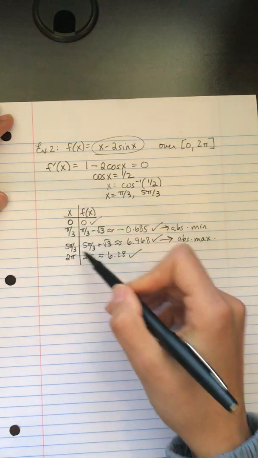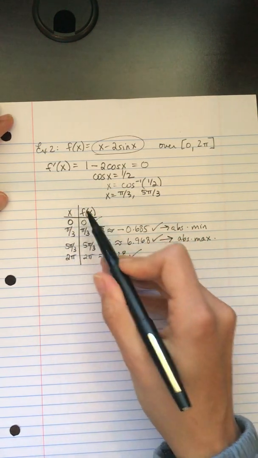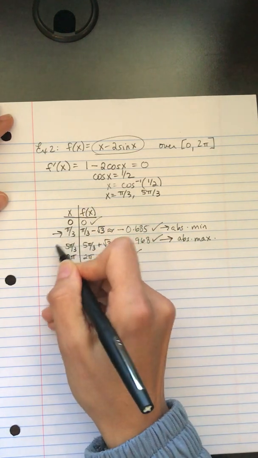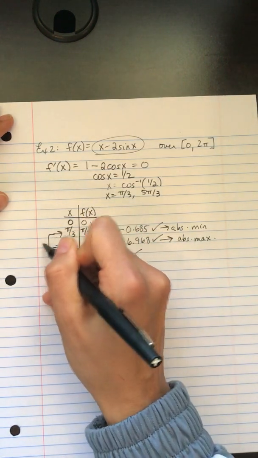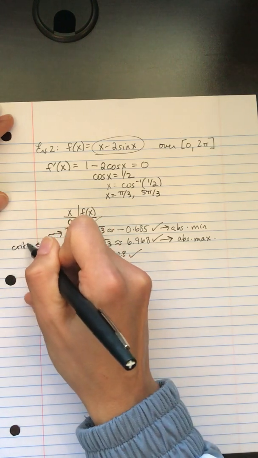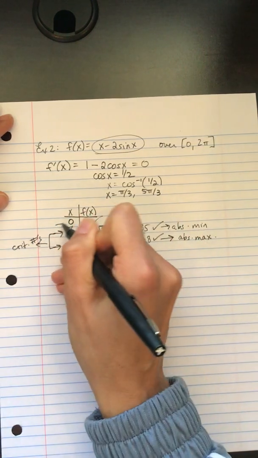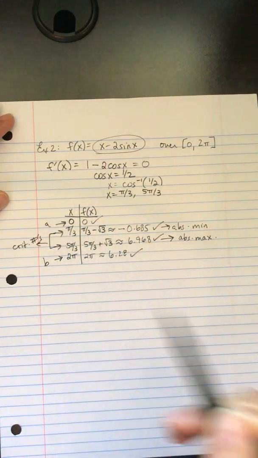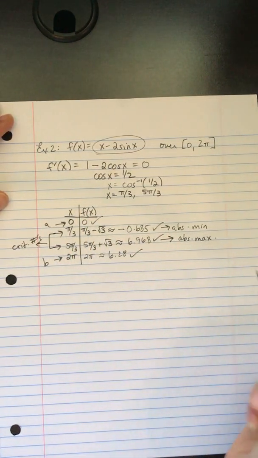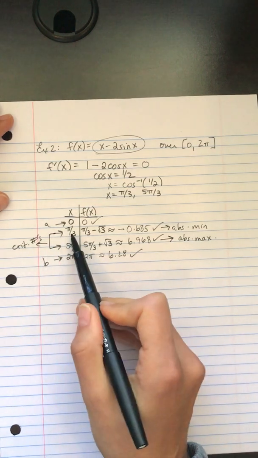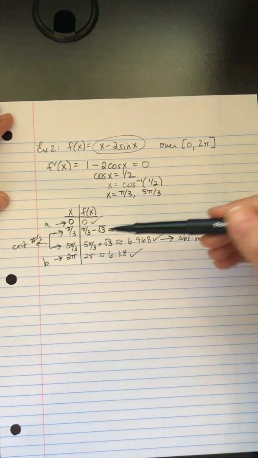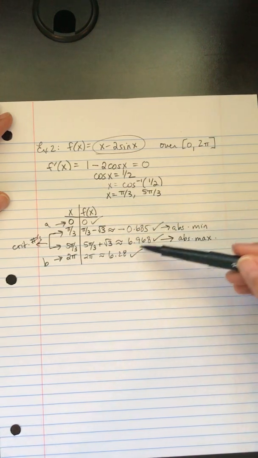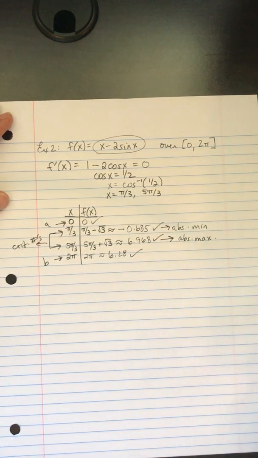You have to have a value, kind of a t-chart, an xy chart, where you plug in the critical values. Those were the critical numbers. This is the A and this is the B. That is what your chart has to be comprised of, those values. And sometimes there might be more critical numbers, sometimes there might be less. And then you do a comparison of all the y values to see which one's the highest and which one's the lowest. And that's the end of the notes.